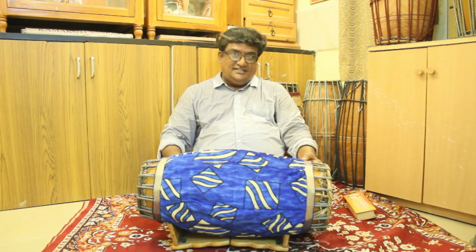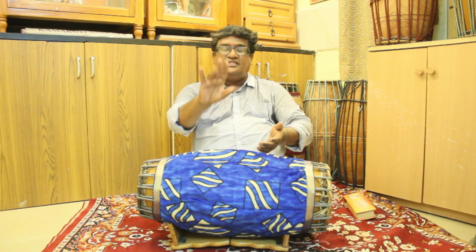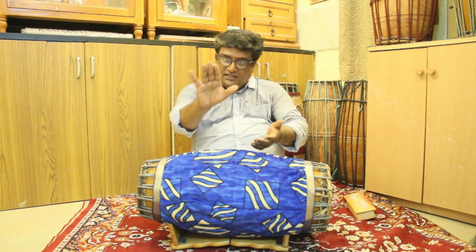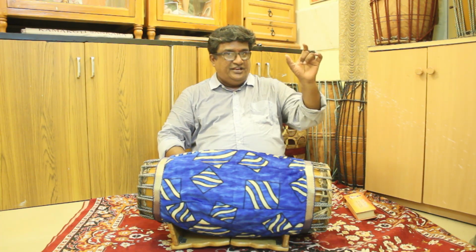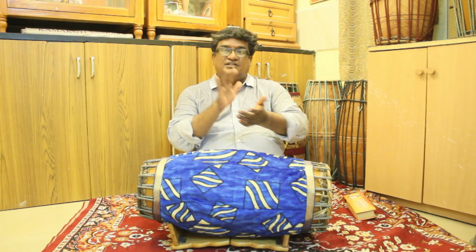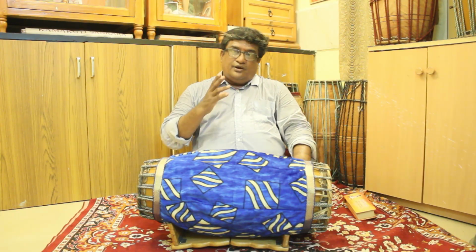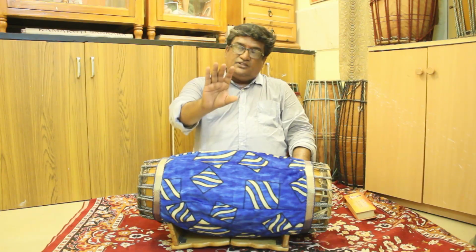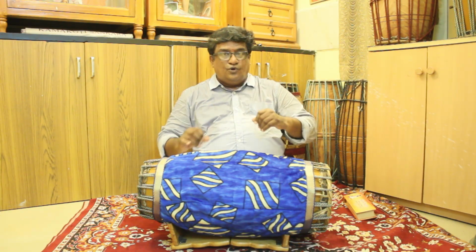This is what we played in Adi Thalam. When we do it in Rupaka Thalam, you are repeating the first paragraph only twice. Since it's a 4 phrase, is a 4 beat, and it is 4 beat in Rupaka Thalam.